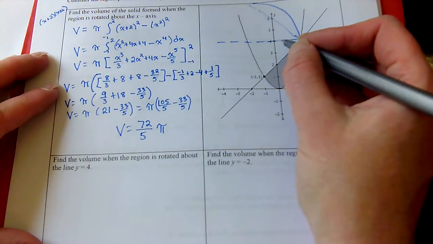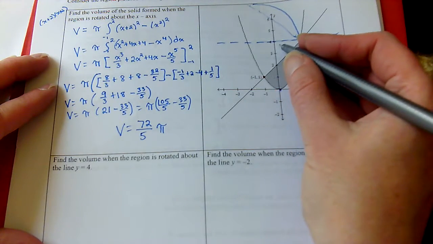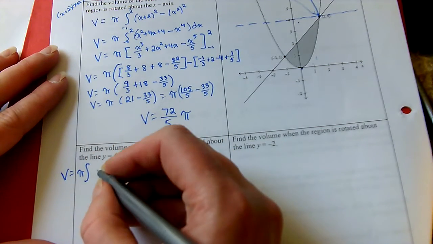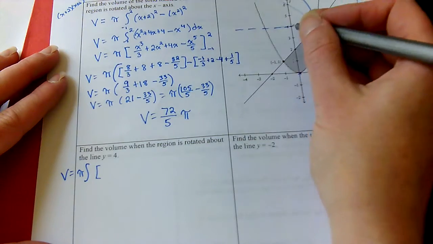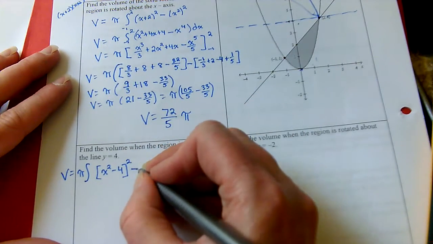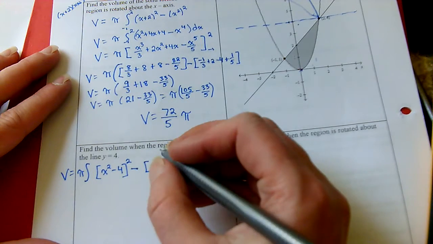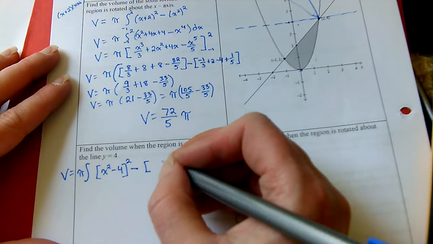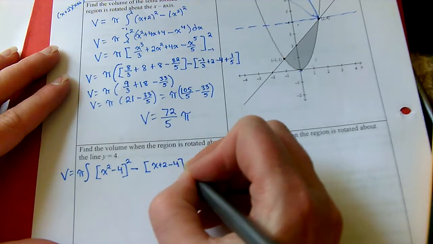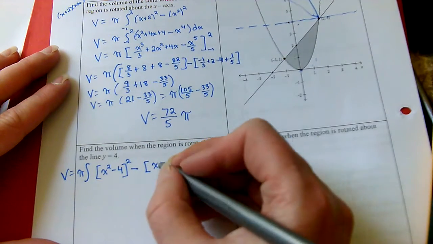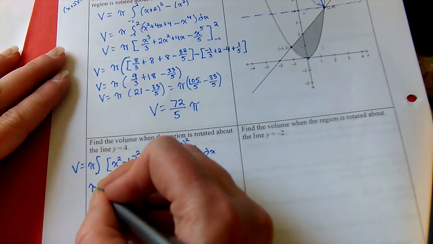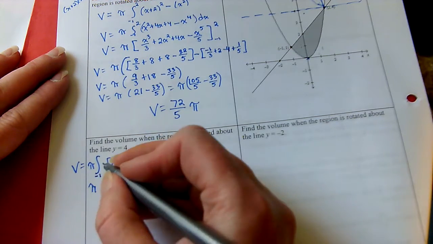So for this one, the outer radius is actually x squared minus 4. Oh, I forgot the y equals. So the outer radius is x squared minus 4. I know technically it's 4 minus x squared, but when I square it, it's going to come out okay. Minus that's the line x plus 2 minus 4 squared, and all that dx. So x plus 2 minus 4 is actually x minus 2, and I have to square that. So pi, oh, we forgot to put our boundaries, -1 to 2 still.